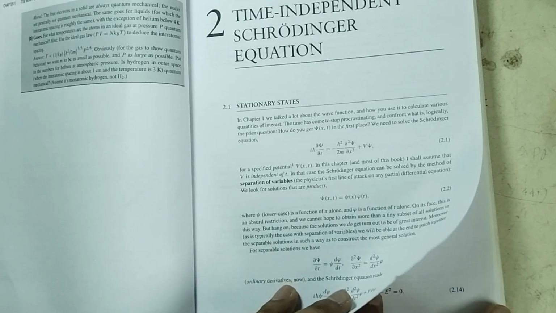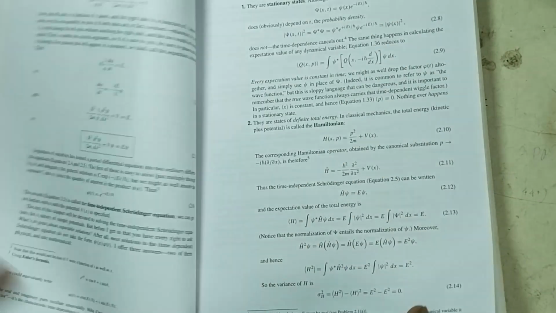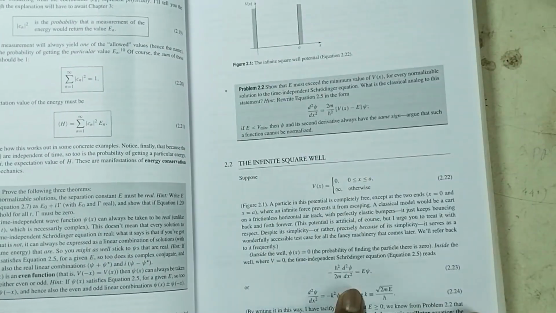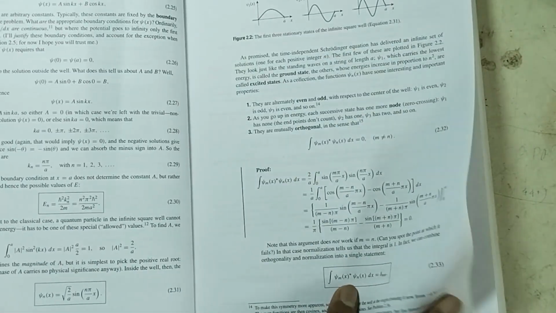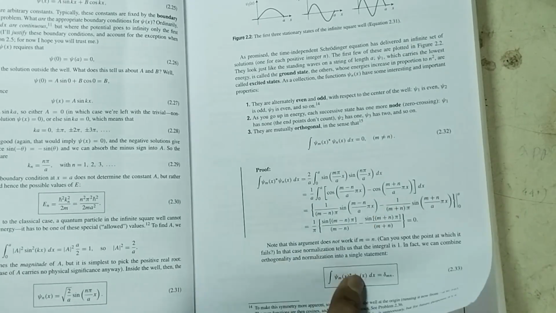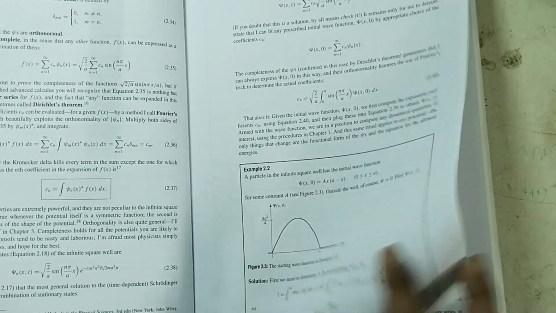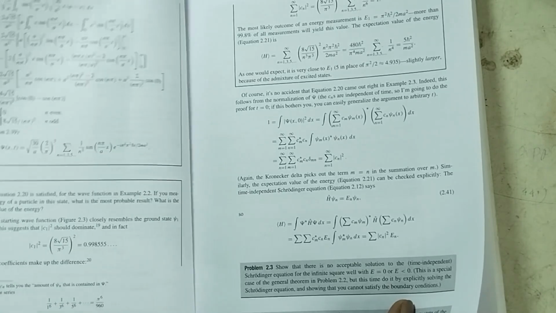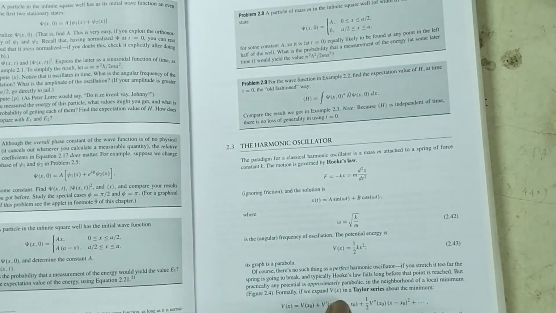So you can see this. I'm just in a hurry, so I will just skip through it. There is an infinite square potential, which you will find in most of the books. It is solved here. There are also some problems regarding it. Then there are also some examples. You will learn most of it while going through these exercises and problems.